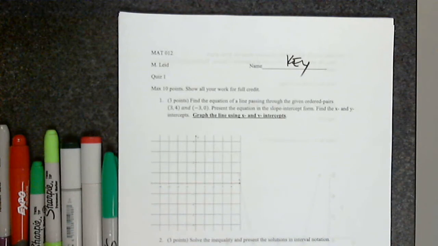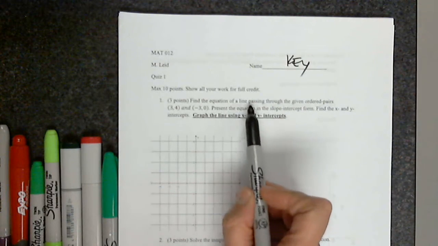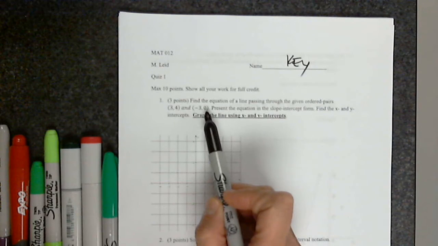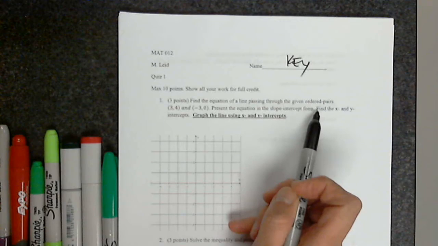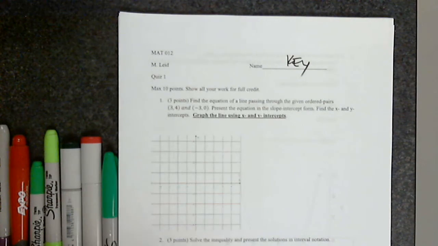Okay, so what do I have to do first? I'm asked to find the equation of the line passing through the given ordered pairs. Then present the equation in slope-intercept form. Find the x and y intercepts and then graph. How do I start? What is the starting point?